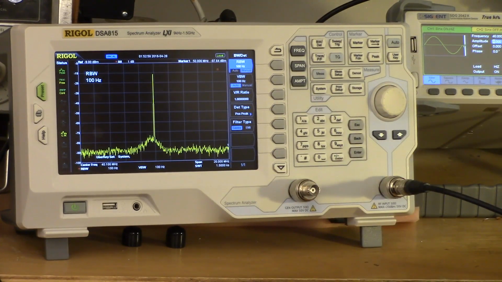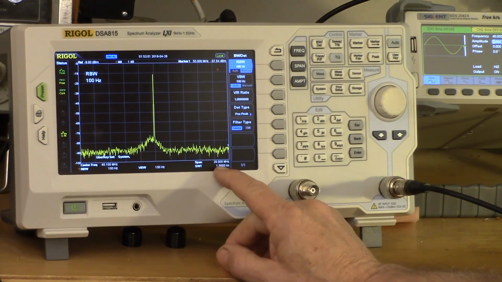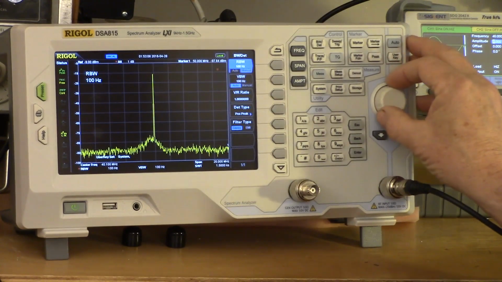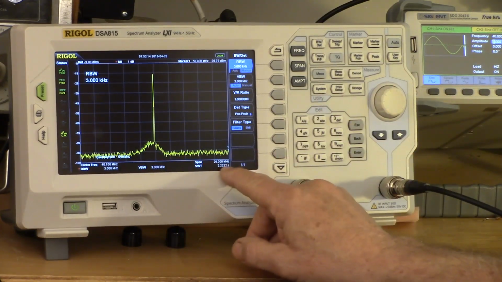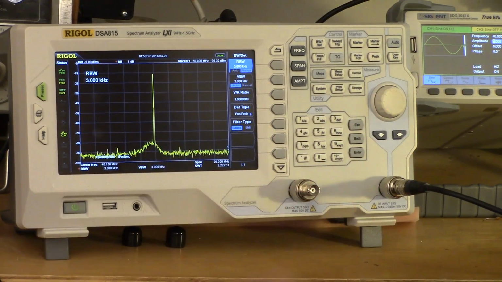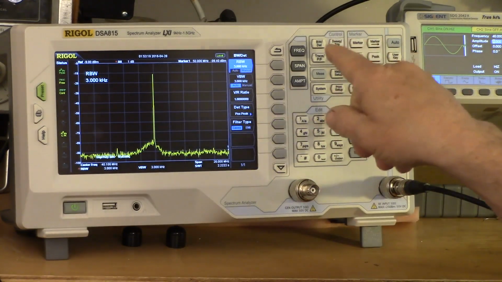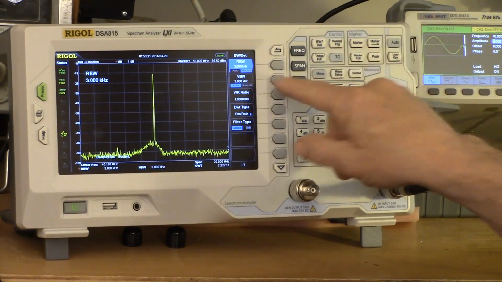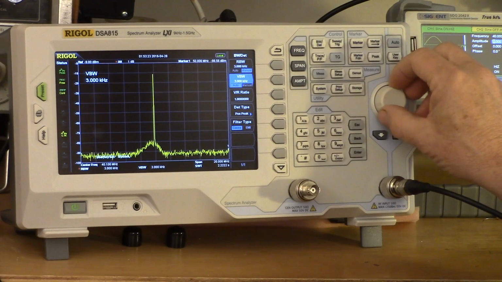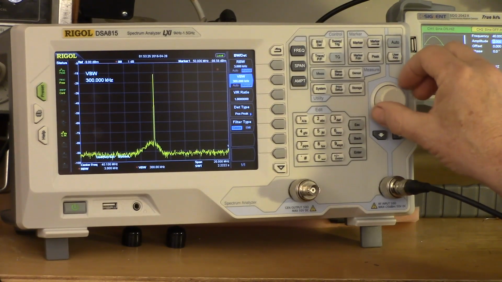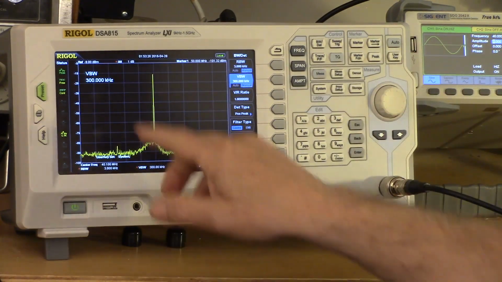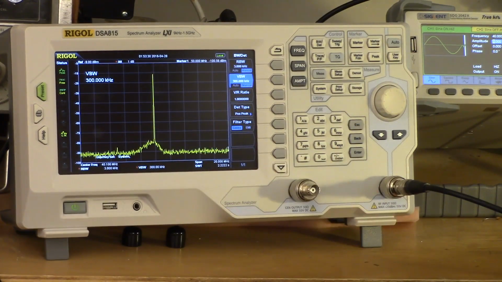Well, you're not going to see anything because the sweep time is now 1500 seconds, and I'm not going to sit around here and wait for 1500 seconds. But you would see it as being a very, very sharp peak. Here I'll go to 3 kilohertz with a sweep time of 2¼ seconds, and you can see that effect. The video bandwidth, which I can also select here, is a filter that's applied. All that does is smooth things out and reduce the noise level.